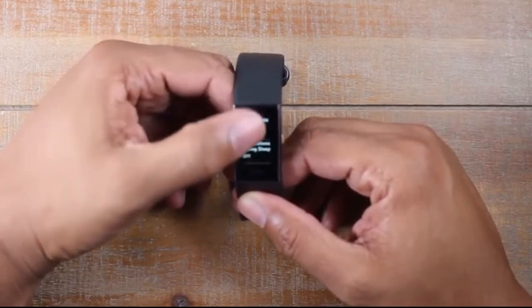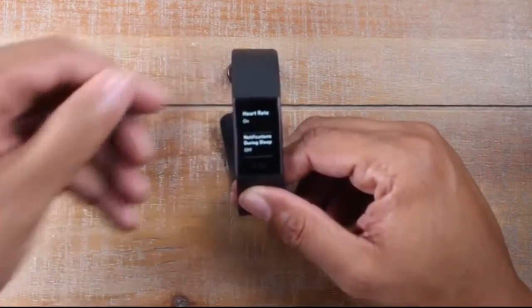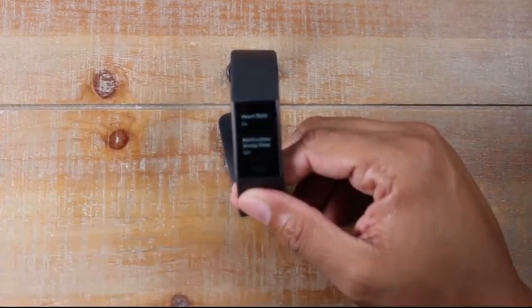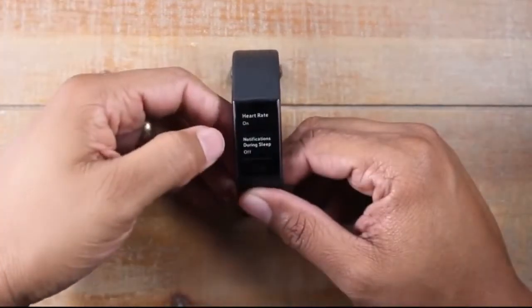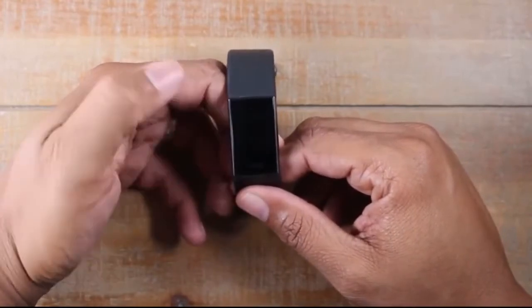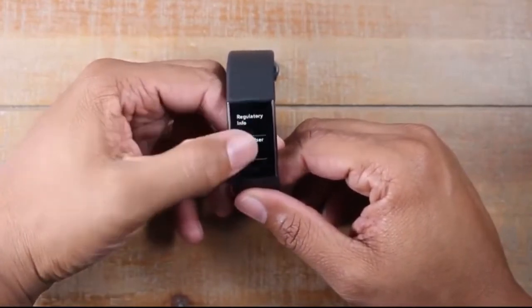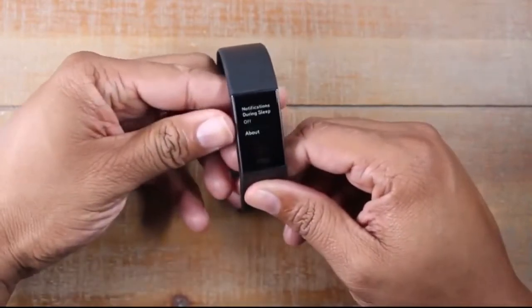Turning off the heart rate will make the battery last a little bit longer. So if you don't care about that, turn it off, get some more battery life. Let me go ahead and clear this up so you guys can see it just a little bit better. There we go. Notifications during sleep and about. So those are all just the basic features right there.